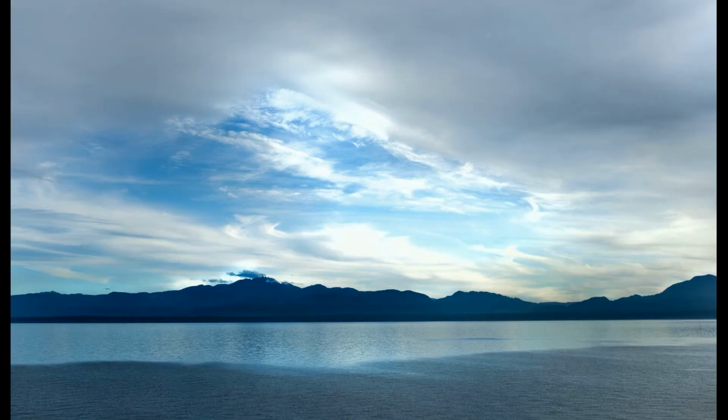In this image, I am using the clouds and water to give that sense of movement. Using a long exposure can often add to the effect.